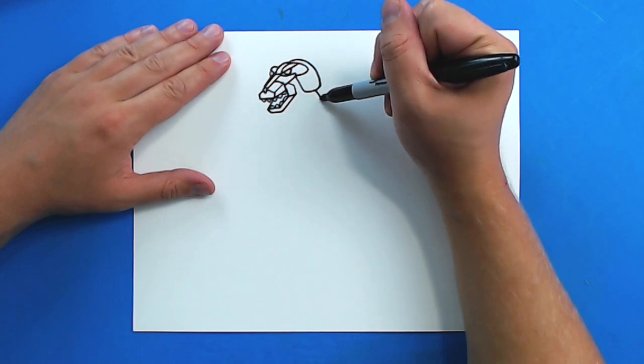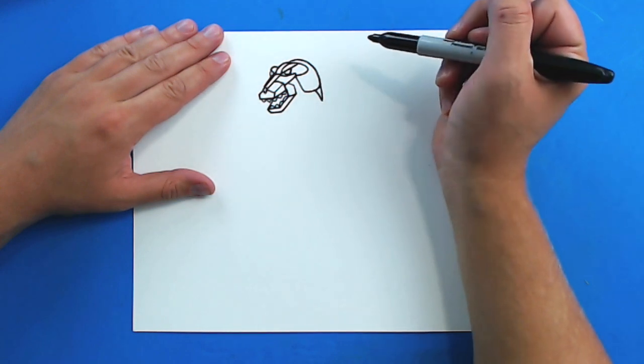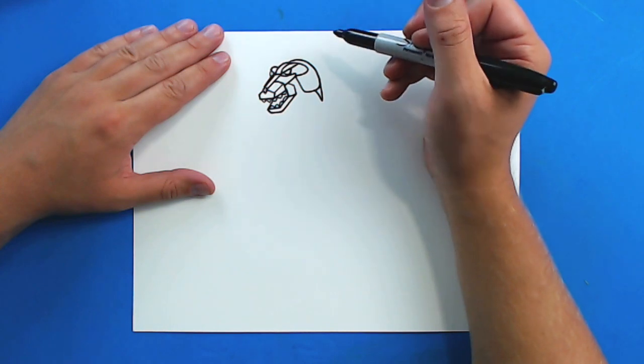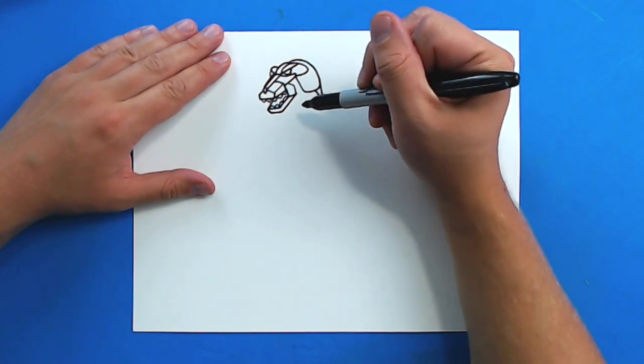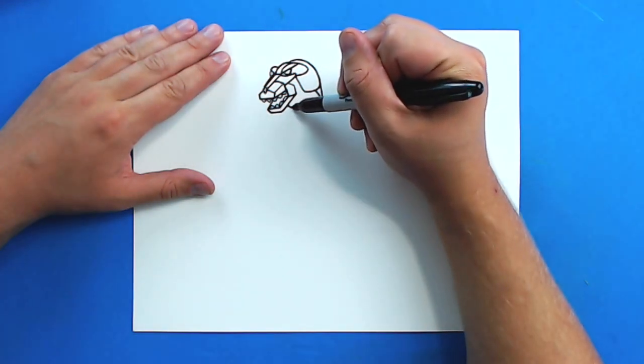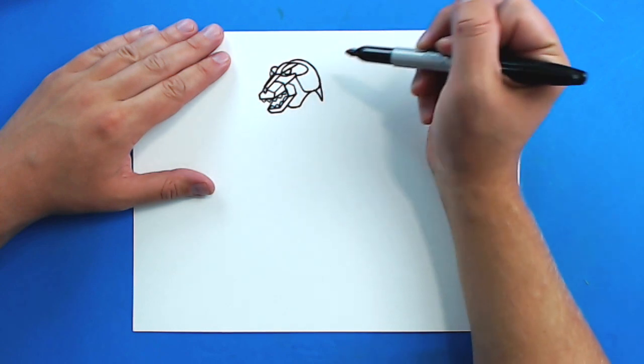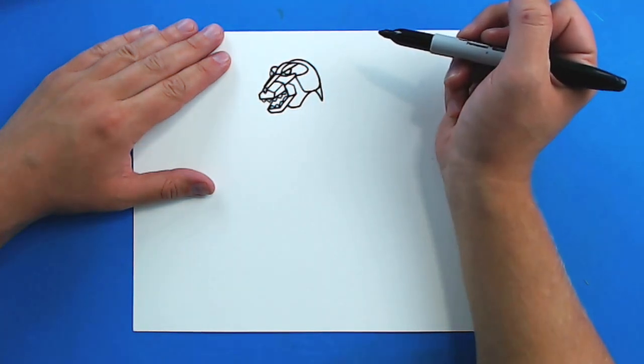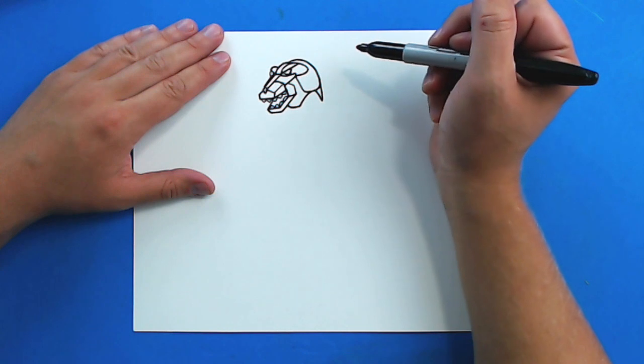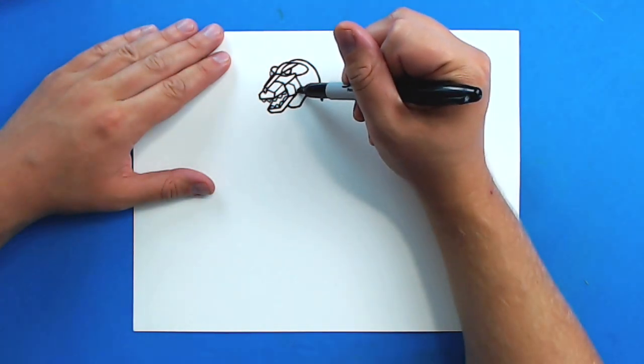Then I'll add a little line that goes down and then up. Then right here, I'm going to draw a line that goes down, over, and then back up here. Then we'll add another little line right here.